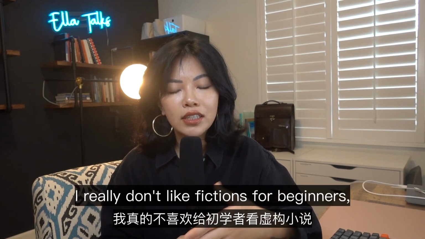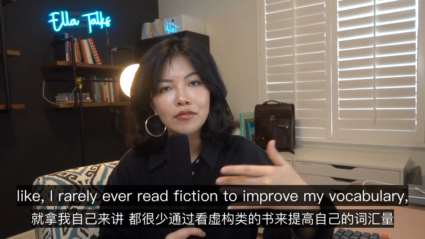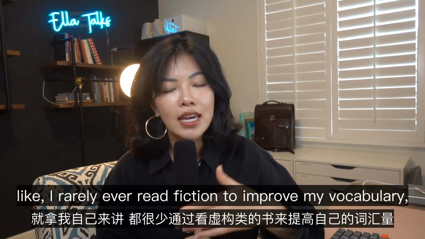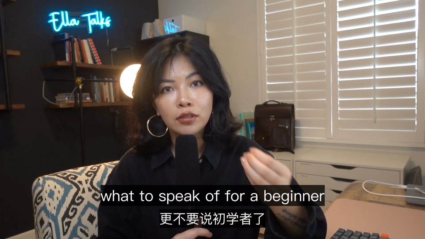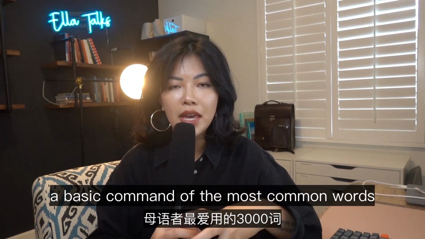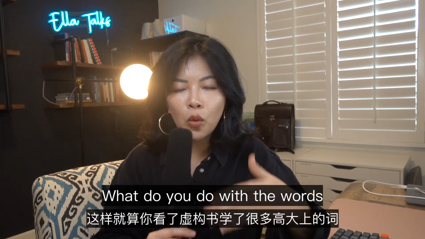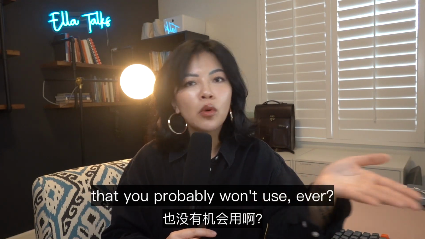As a rule of thumb, I really don't like fiction for beginners. I rarely ever read fiction to improve my vocab, let alone a beginner who doesn't even have a basic command of the most common words that native speakers use in daily life. What do you do with the words that you probably won't ever use?